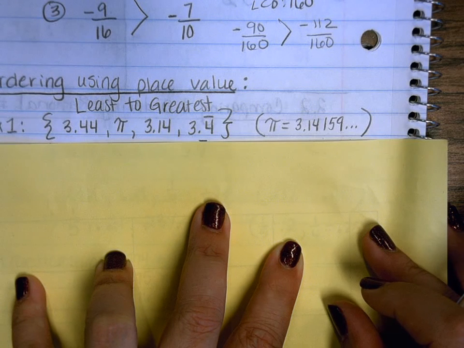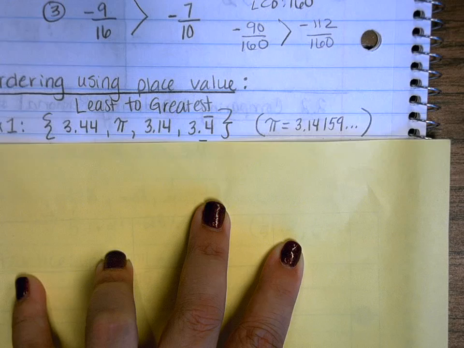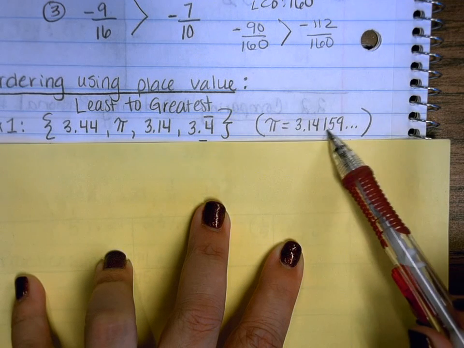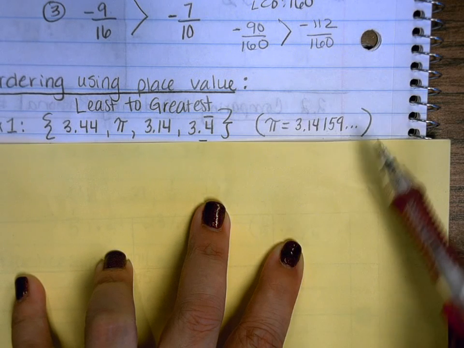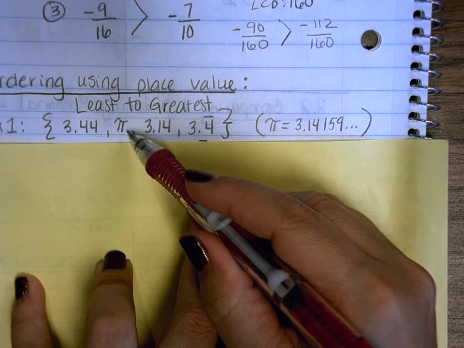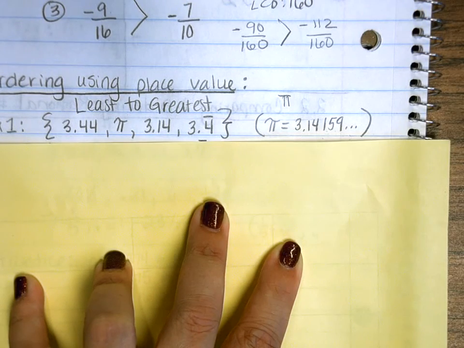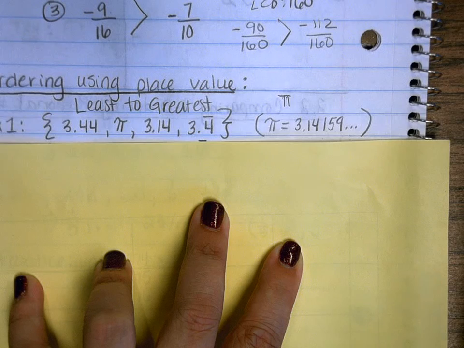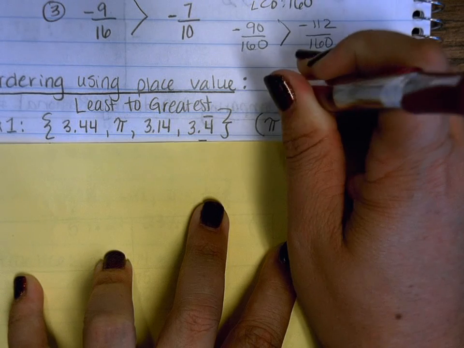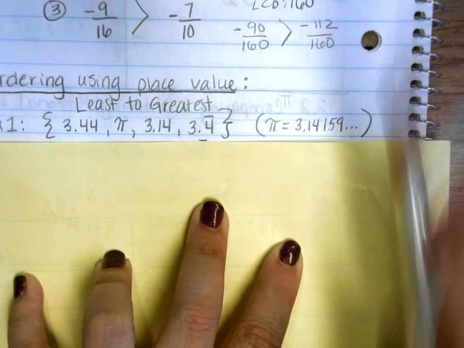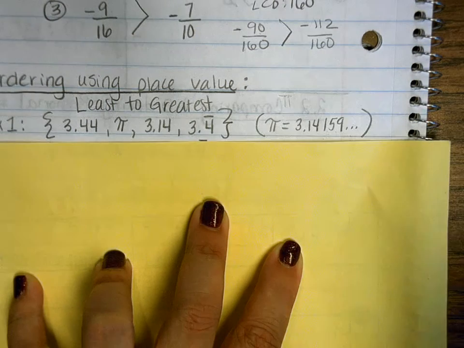So pi is 3.14159, and it keeps going on and on forever. If you can't draw the pi like that, you can draw a tabletop pi like that. It's fine with me. Straight line, 2 lines down. Yes? So wait, what's the pi again when it goes on forever? It's right here. Okay? I wrote it down for you.